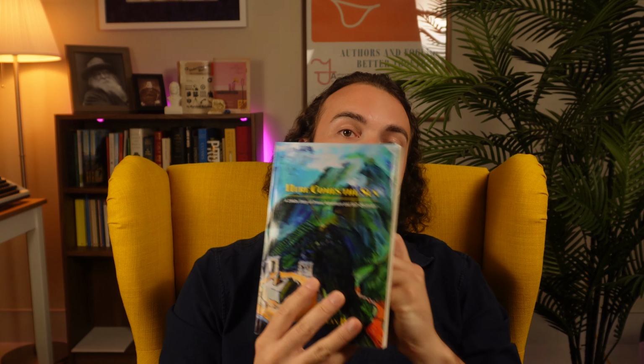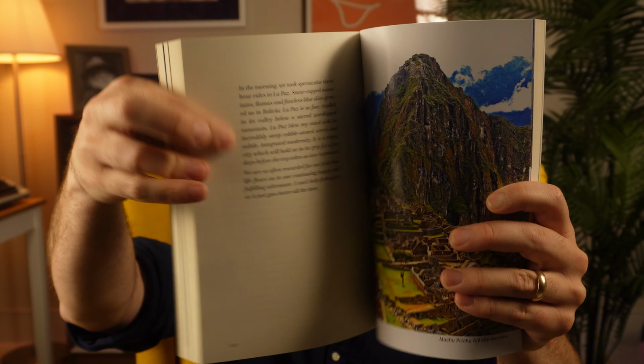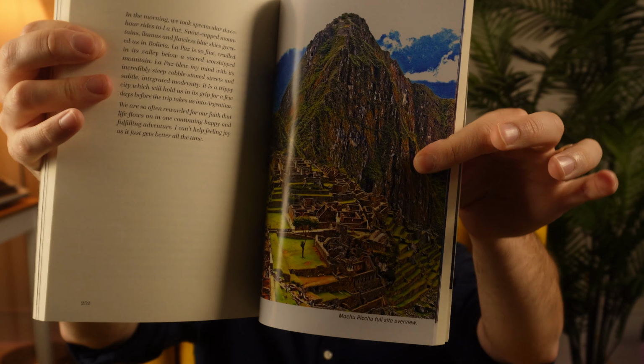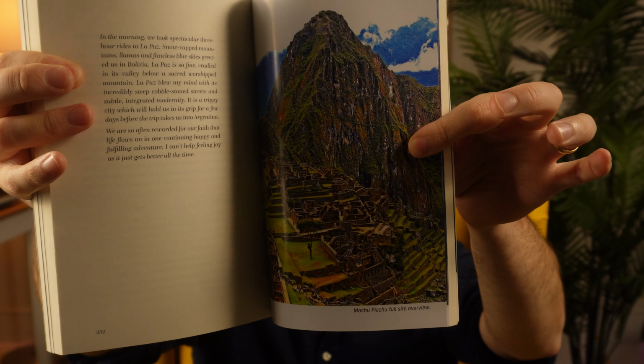For example, Here Comes the Sun by Alan Bryce. In this book, we used a cream interior stock, uncoated, for the text pages, and this lovely silk-coated white stock for the color pages, really bringing those colors out in the photos and making everything pop.